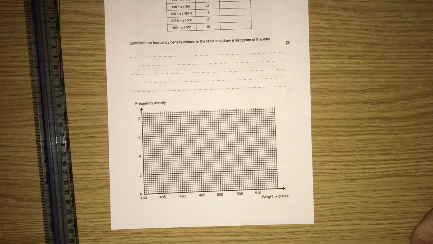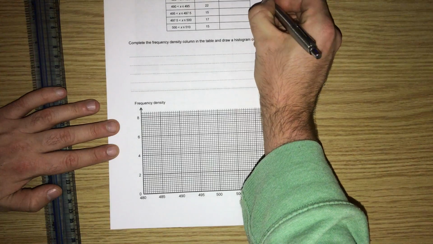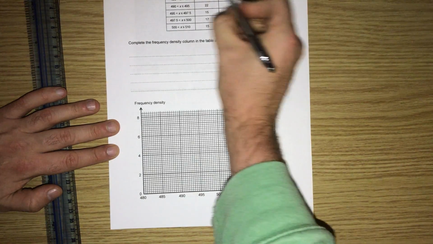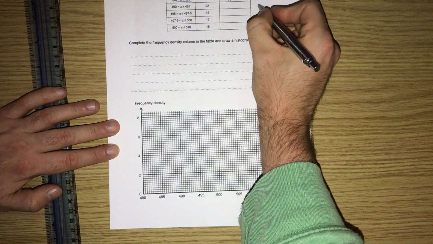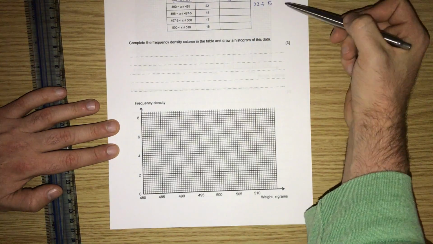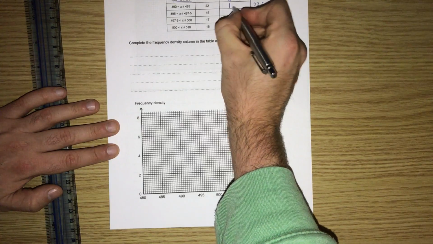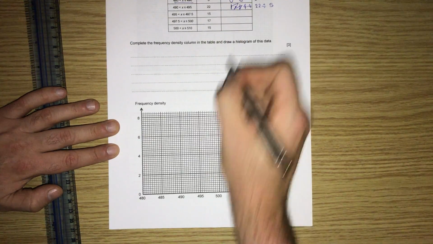Question 13, calculate the frequency densities of these. So the frequency density is the frequency divided by the width of the group, so 6 divided by 10 in this case, which is 0.6. This one is 22 divided by 5, so if you did 22 divided by 10 that'd be 2.2, so if I only want to divide it by 5 that would be 4.4.